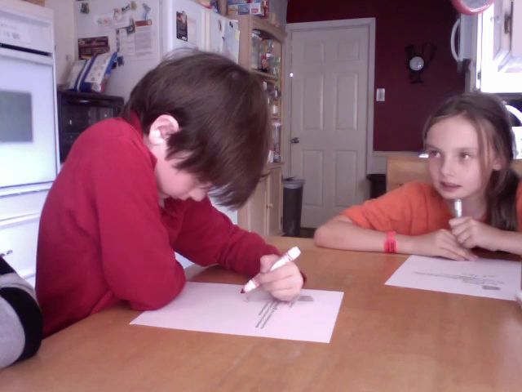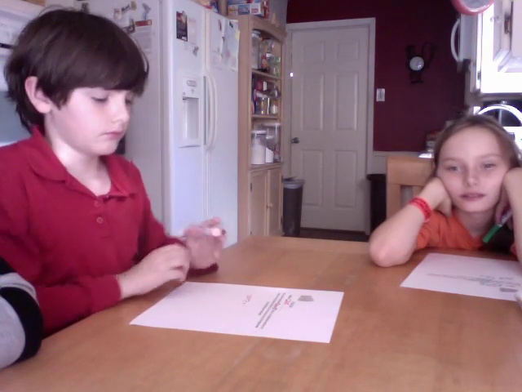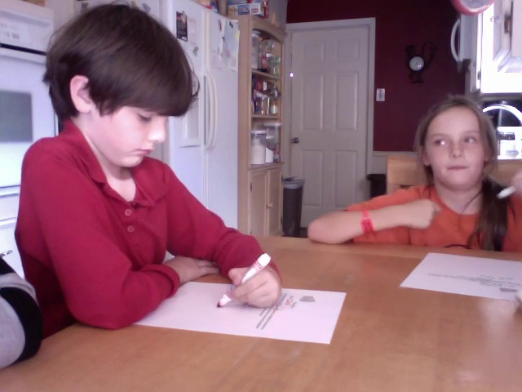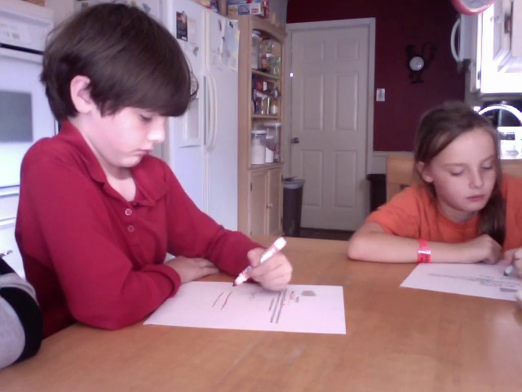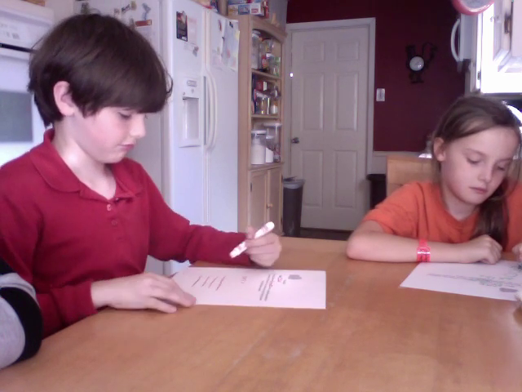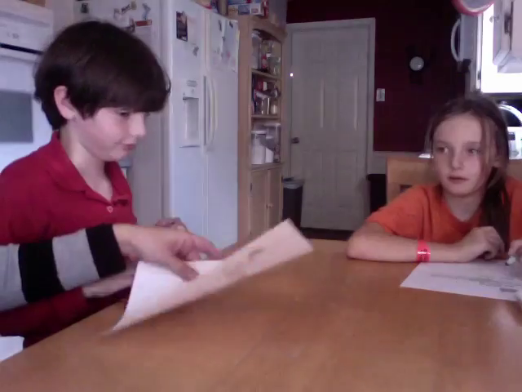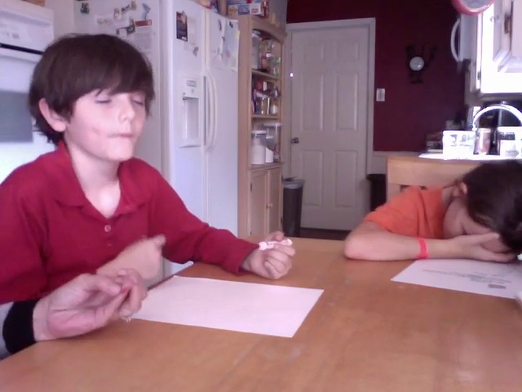Well, why not? The next thing says, then draw an array that represents the multiplication sentence. So I want you to draw an array that represents it. Is that an array, Jack? What are you doing? Okay, Jack, here, do yours on this side. We're going to do arrays with circles.